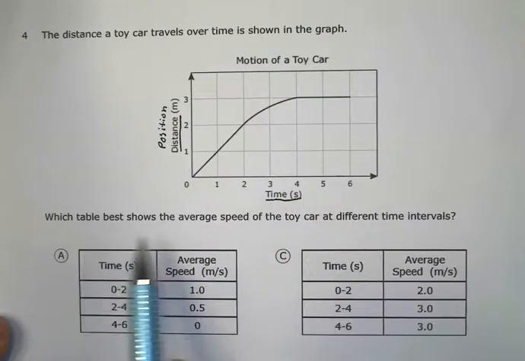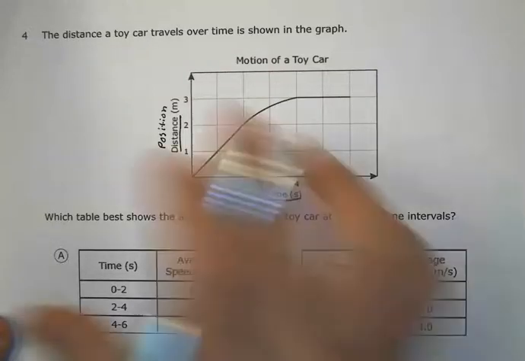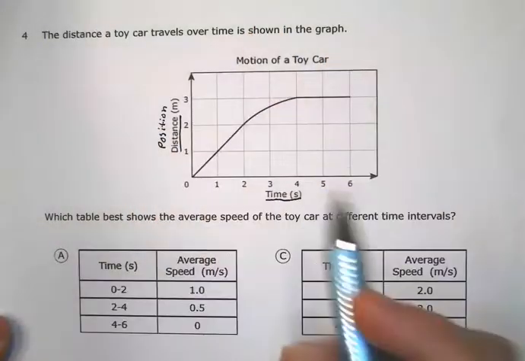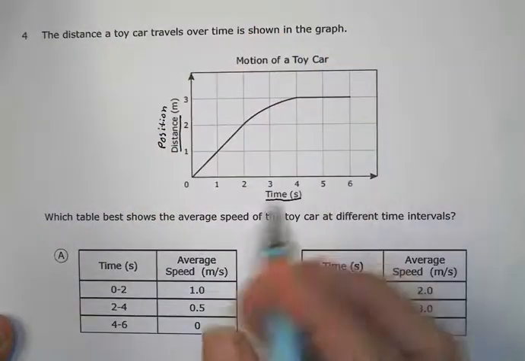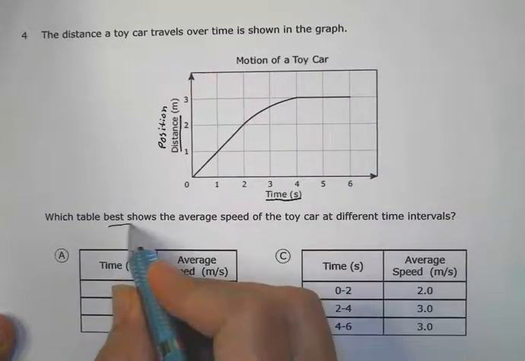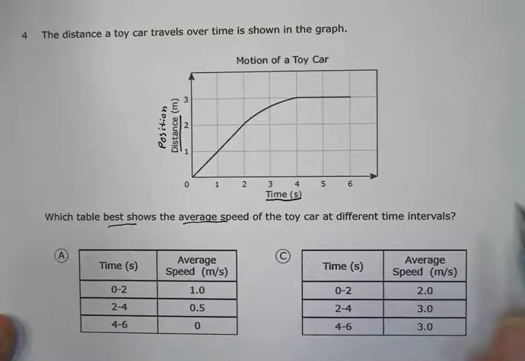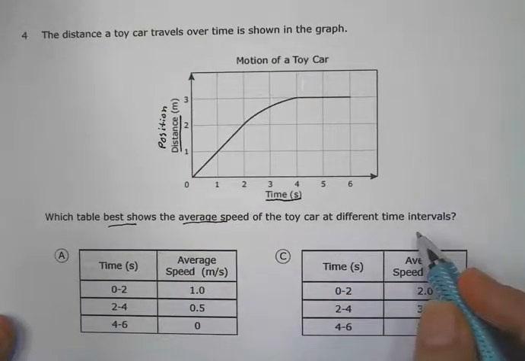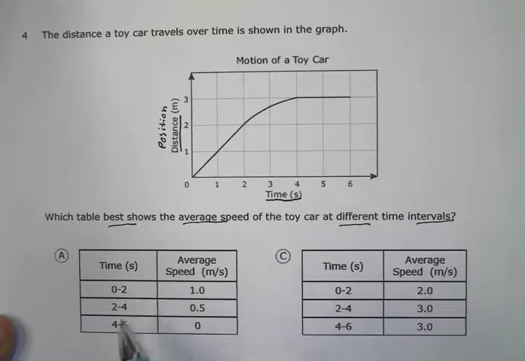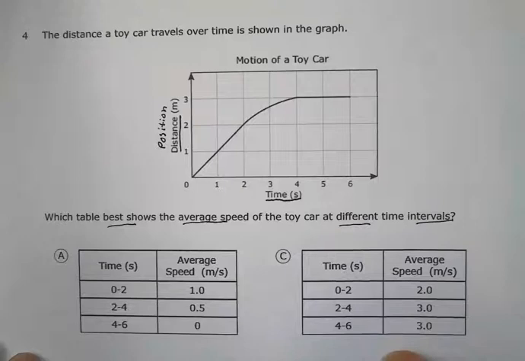And it says, which table best shows the average speed of the toy car at different time intervals. So this is some information that they gave us, the distance of the toy car over a period of time. And then it says which table. So we need the table that best shows the average speed of the toy car during the different time intervals. So we're going to be checking from 0 to 2 seconds, 2 to 4 seconds, and 4 to 6 seconds. Those are the measurements that we're going to be looking for.